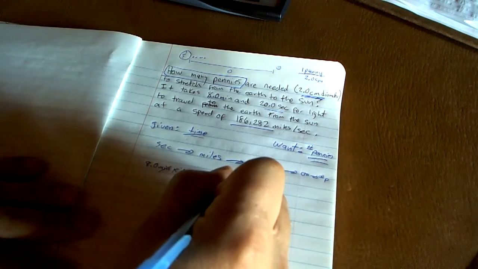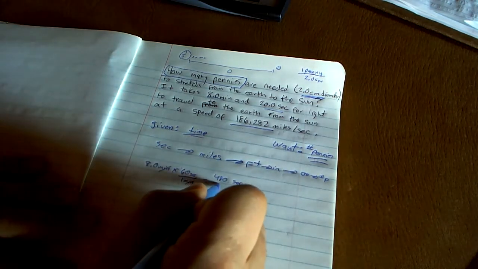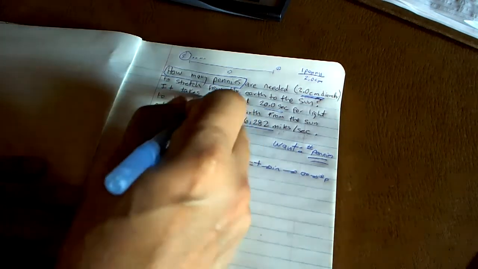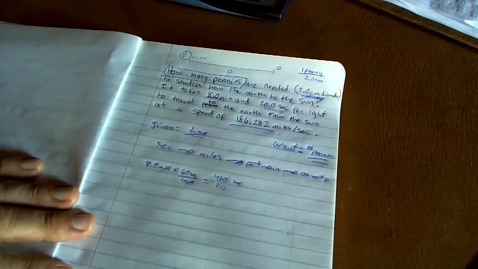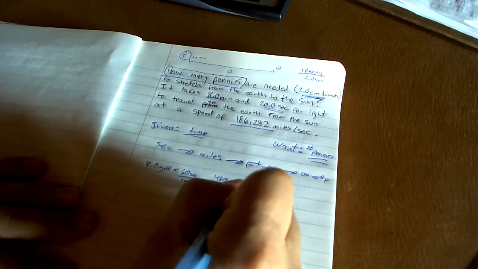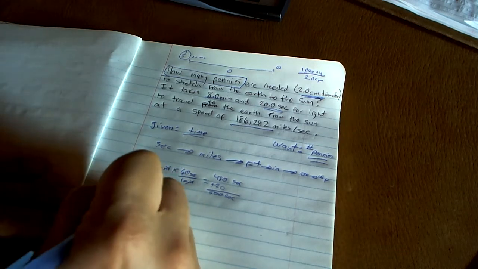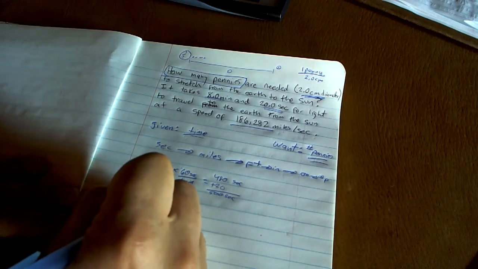So I have 480 seconds. And then I have another 20 seconds because it said 8 minutes and 20 seconds for total time. 480 plus 20 is 500 seconds. So now I have what I initially start with. So I start with 500 seconds.